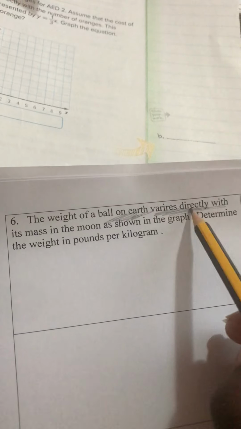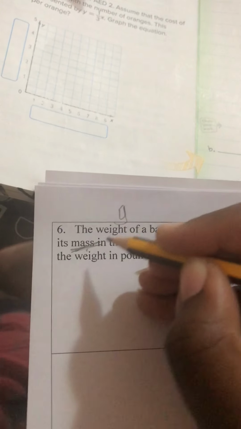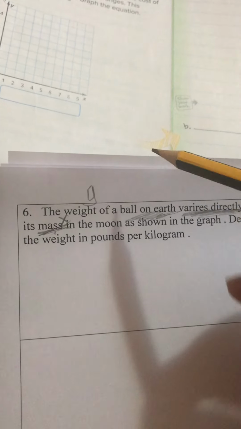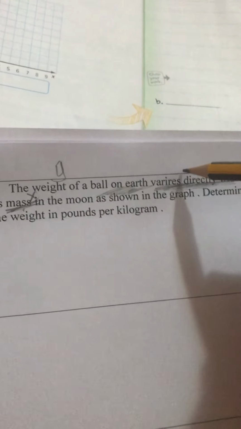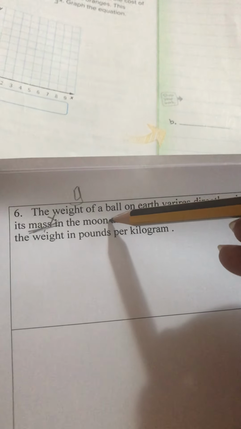This is important. With mass. So I am comparing weight and mass. Weight will be on Y, mass will be on X. So what are we doing? The weight of a ball on Earth varies directly with the mass in the moon.